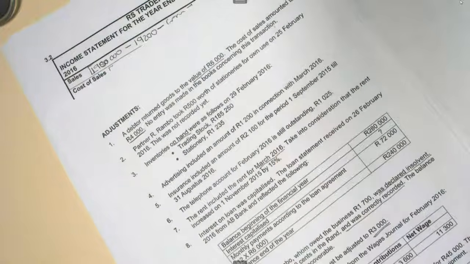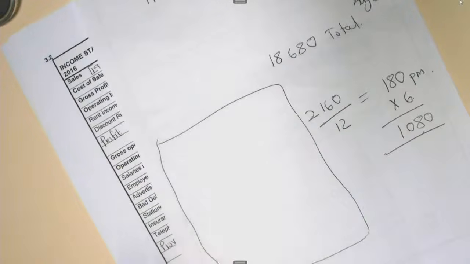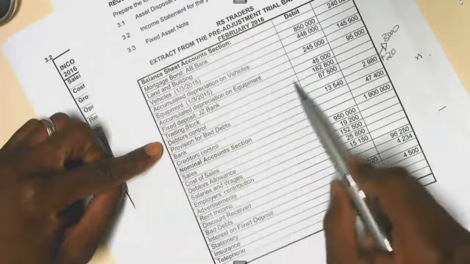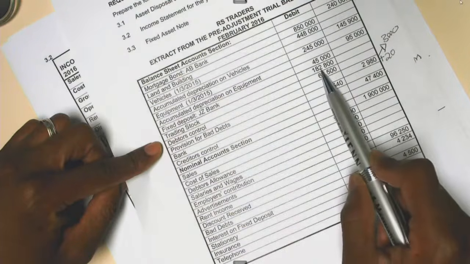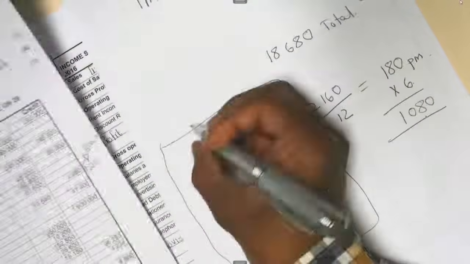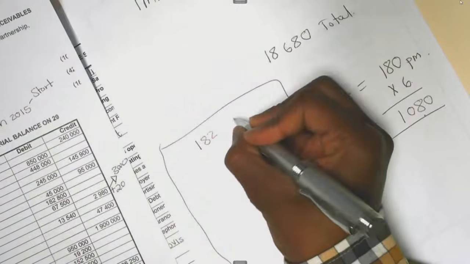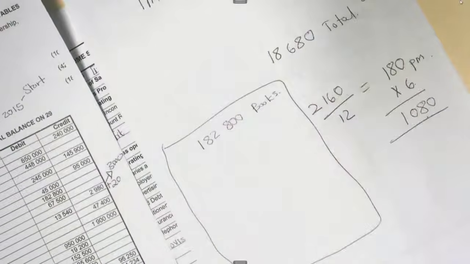But we need now to start with how much is the trading stock from the pre-adjustment trial balance. Now we move to the balance sheet section because now we talk about trading stock. So trading stock there, we have 182,800. So we start by saying, as per our books, we have 182,800 rand. This is what we have on our books, right?